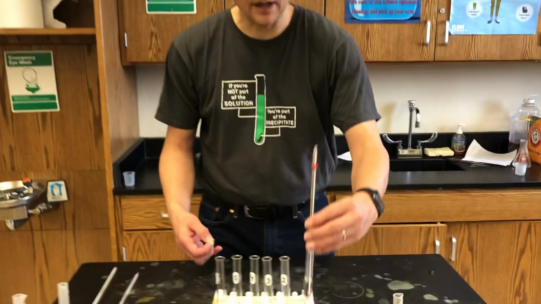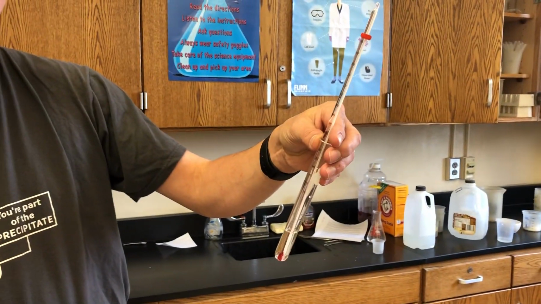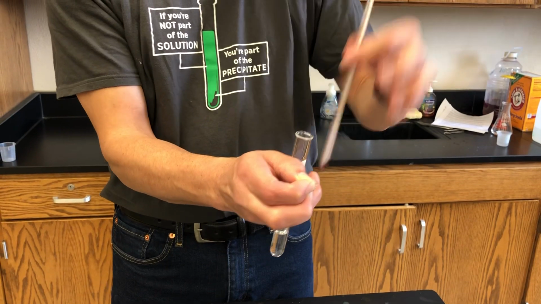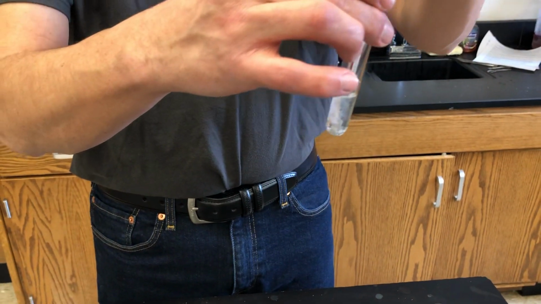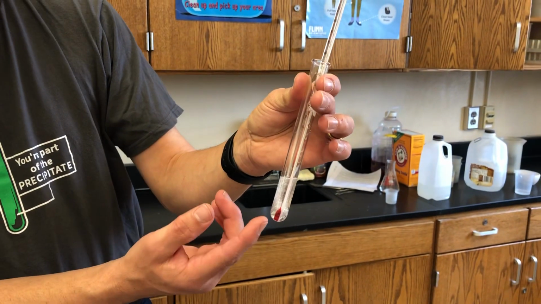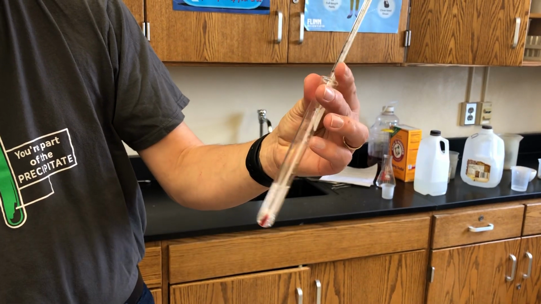So, I've had my thermometer in the hydrochloric acid and my starting temperature is 21 degrees Celsius. I'm going to take the thermometer out, put the pieces of zinc in, put the thermometer back in, and I'm going to watch both the thermometer and what's happening in this. Now I want to watch the thermometer for the greatest amount of change.